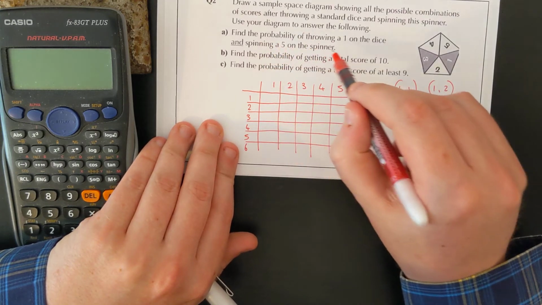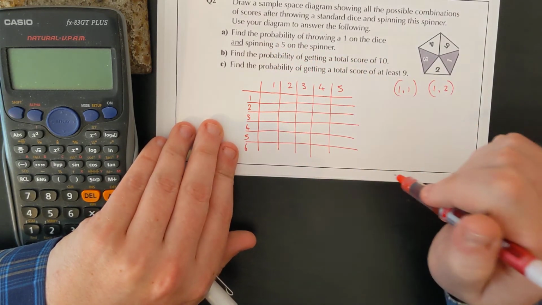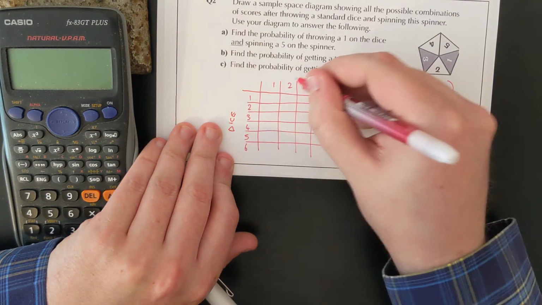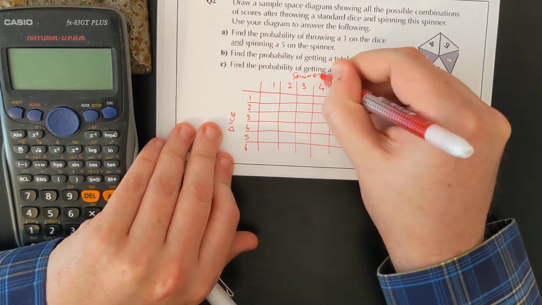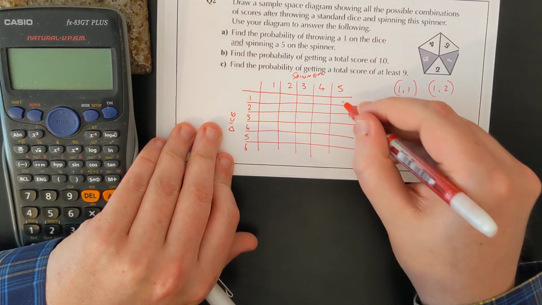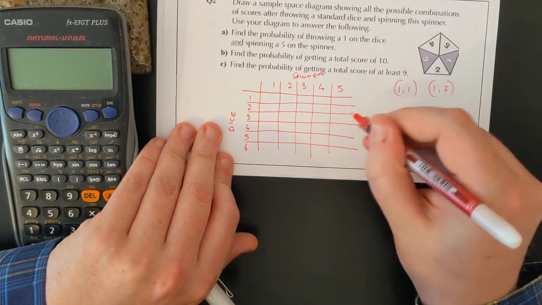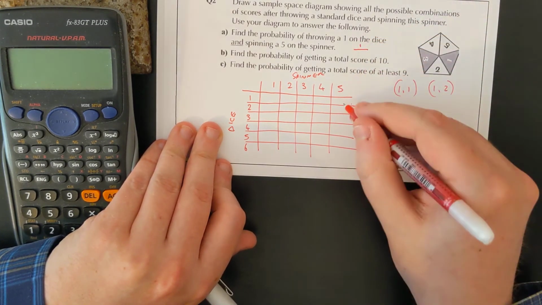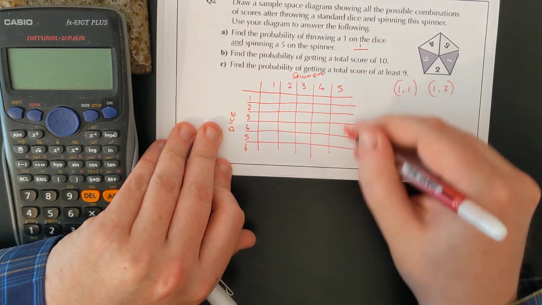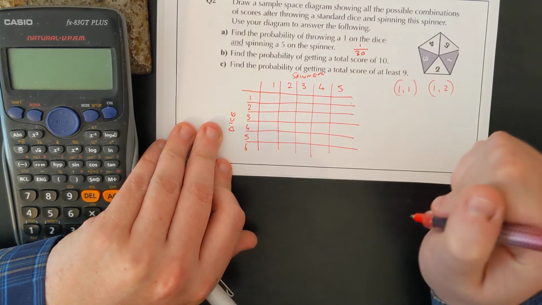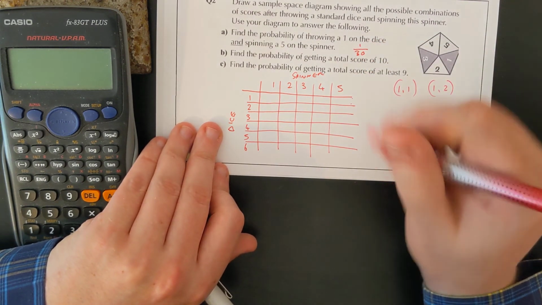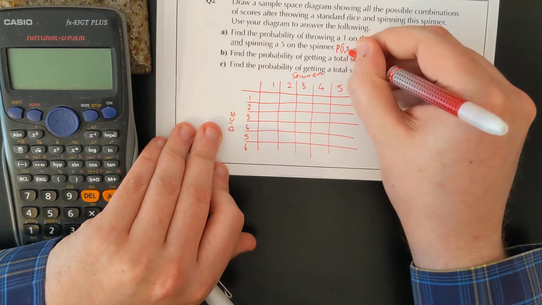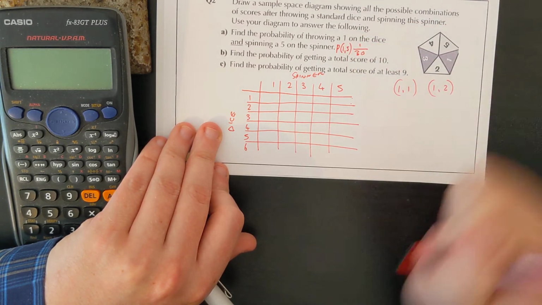So find the probability of throwing a 1 on the dice and spinning a 5 on the spinner. Let's label these so we don't get confused: dice and spinner, 1 on the dice, and a 5 on the spinner. There's only one possibility there, so that's 1 out of a total of 5 times 6, 1 out of 30 is my probability. That's the probability of throwing a 1 on the dice and a 5 on the spinner.